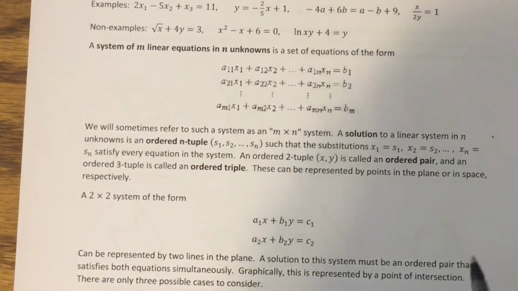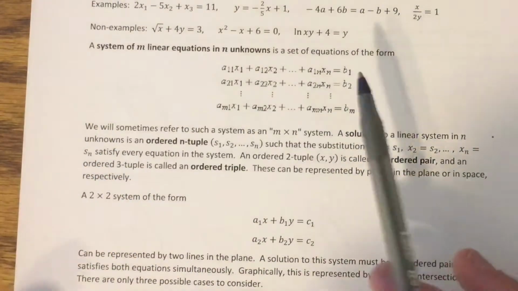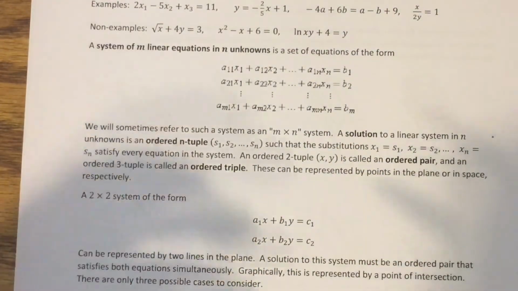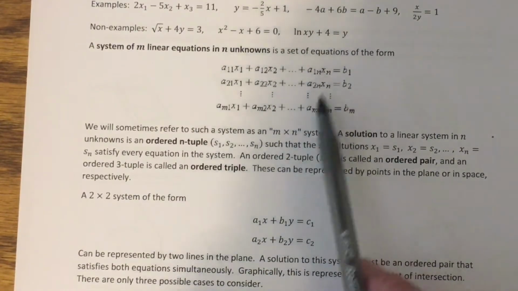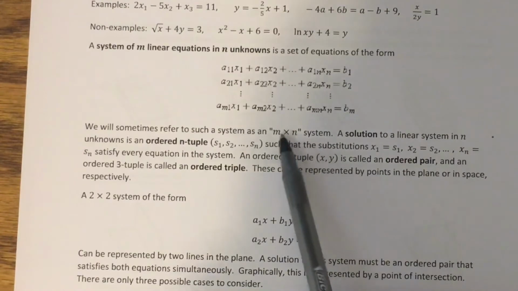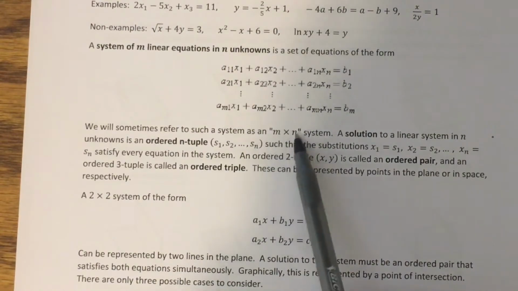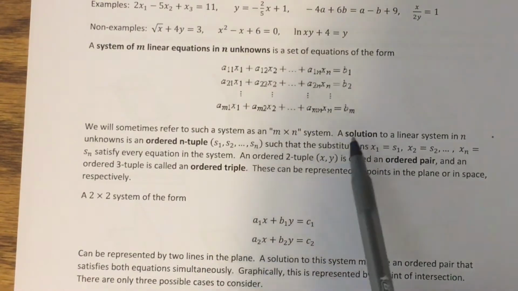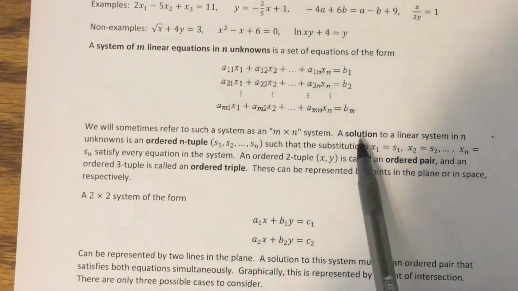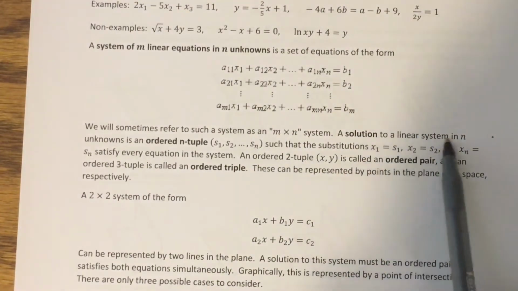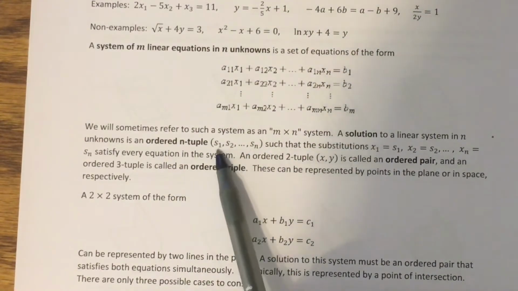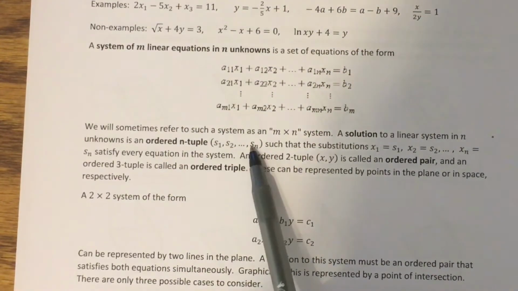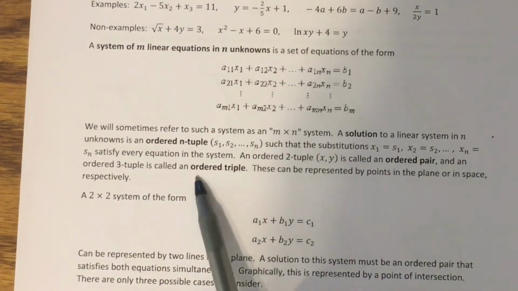Now, oftentimes, because the topic of systems of equations naturally leads into matrices, we use matrix notation a lot when we talk about systems. In particular, I will sometimes call this system an m by n system, m meaning the number of equations, n meaning the number of unknowns. We know from algebra that a solution to a linear system in n unknowns is something that we call an ordered n-tuple. So you're familiar with ordered pairs, which I talk about here, ordered triples as well.